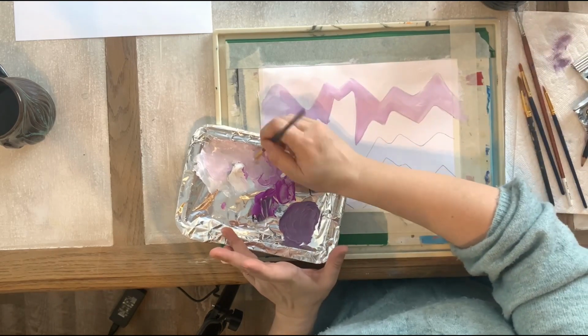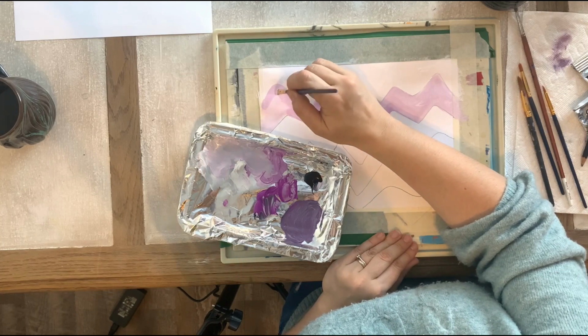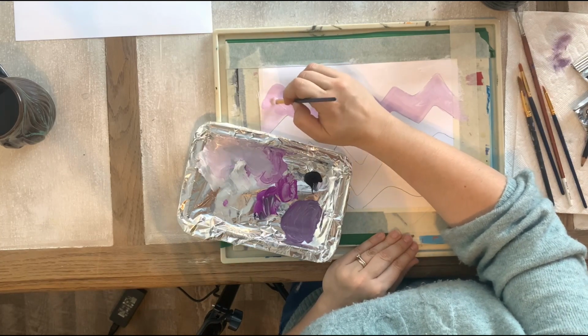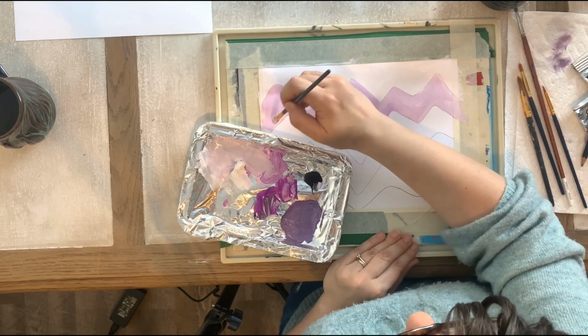Remember, sometimes if we pick kind of more of a translucent color, we might want to put another coat on it. Okay. I'm gonna just go in and paint away.